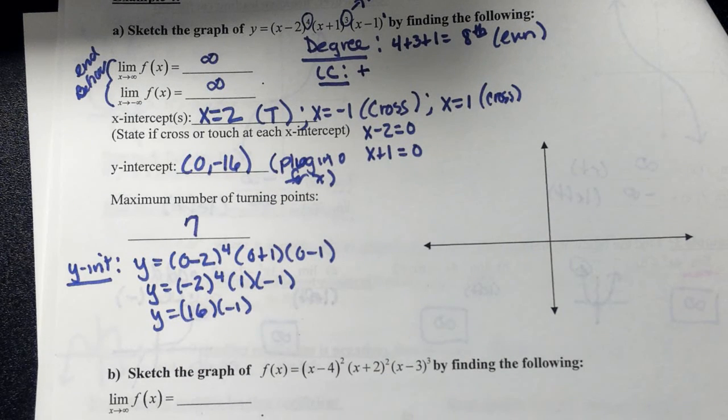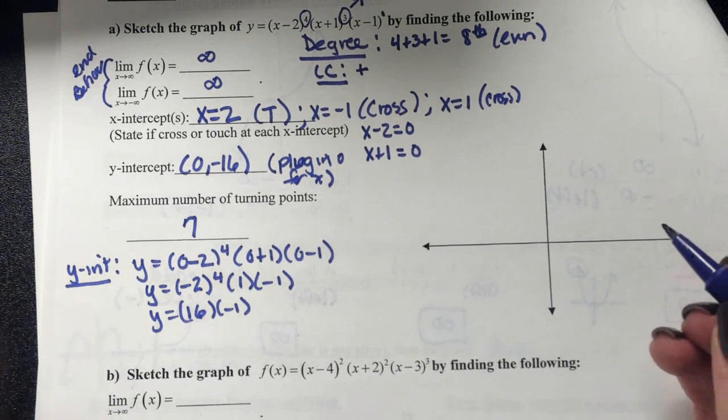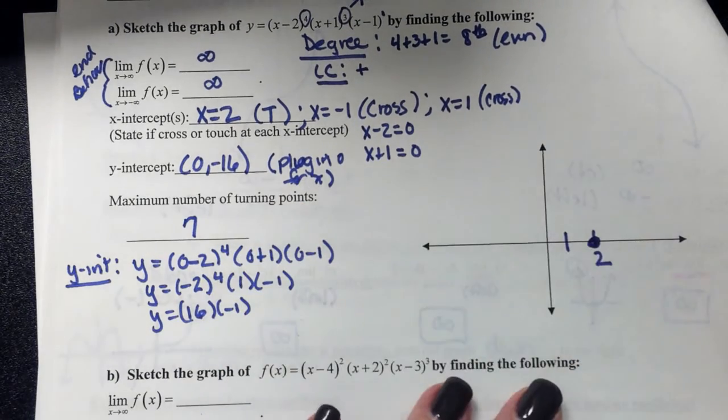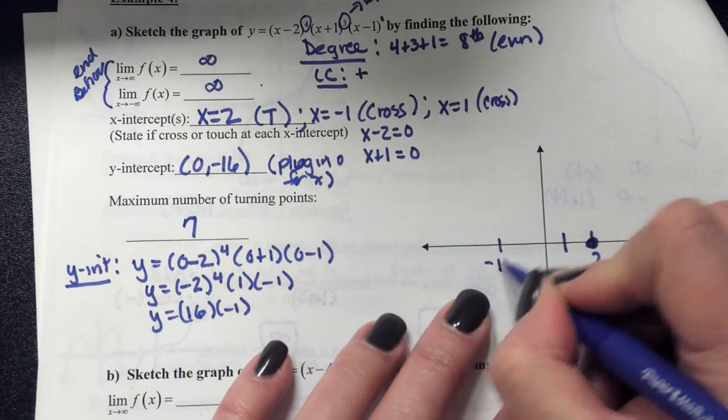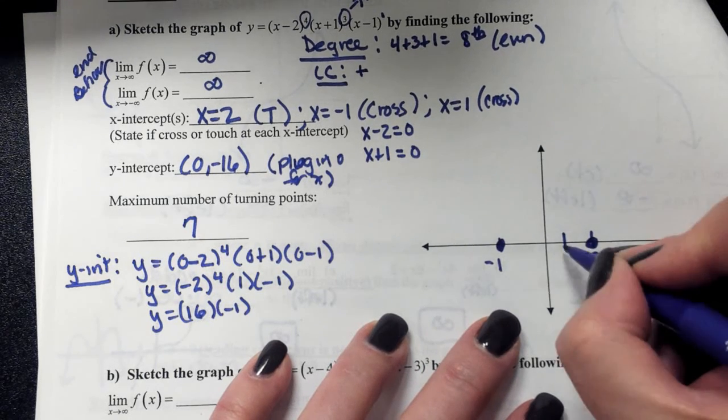Okay. So now let's start constructing the graph. First of all, always label your x and y axis. So I have an x-intercept at 2. I've got an x-intercept at negative 1. And I'm going to have another x-intercept at 1.